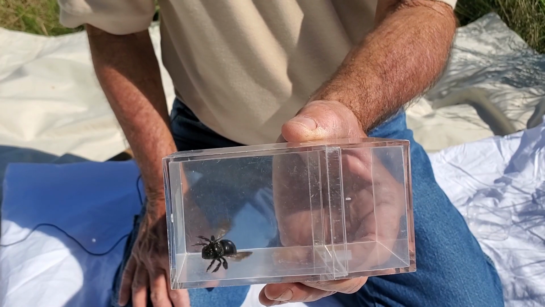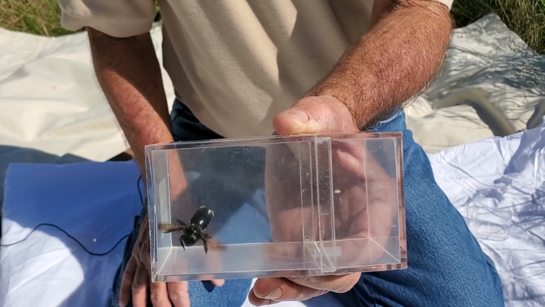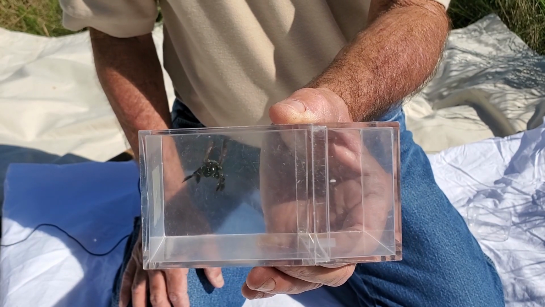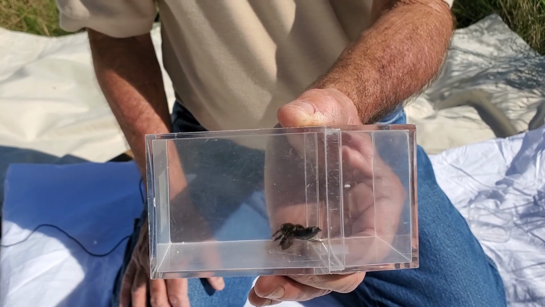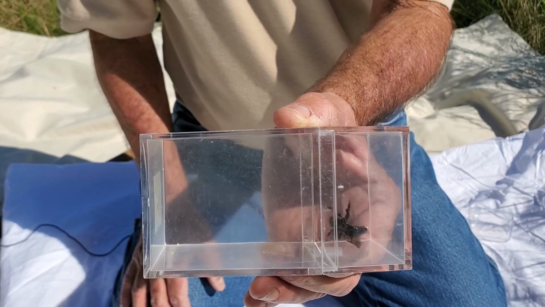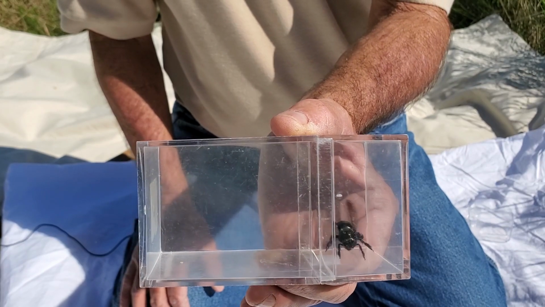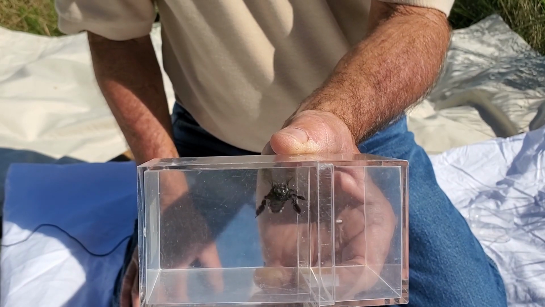Here's another one of our native bees. This looks like the male southern carpenter bee. They look very much like our fuzzy bumblebees, but if this one would stay still, you can see there's no fuzz on the abdomen and also on the thorax.